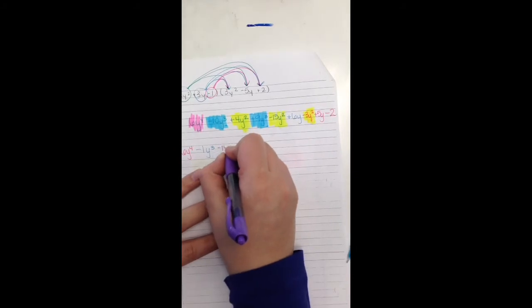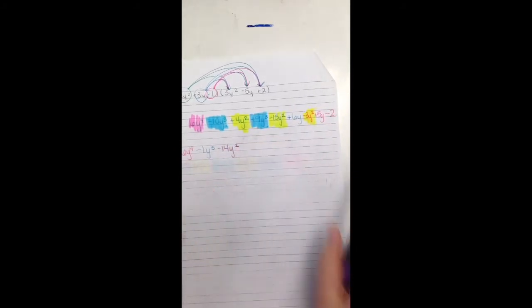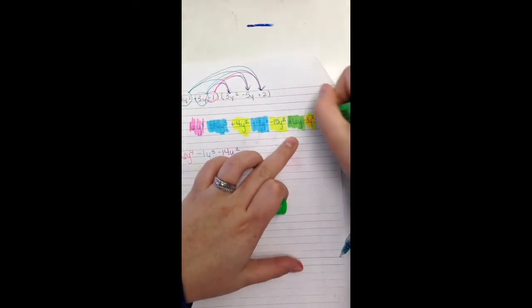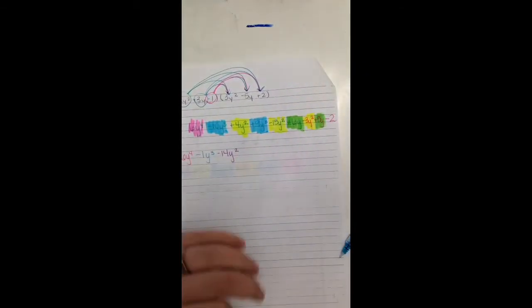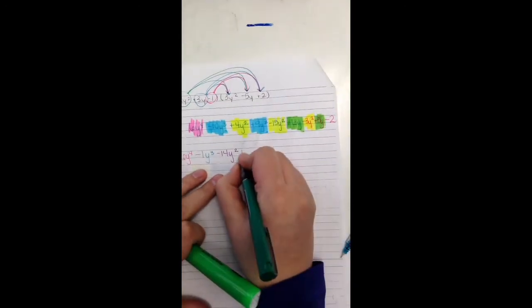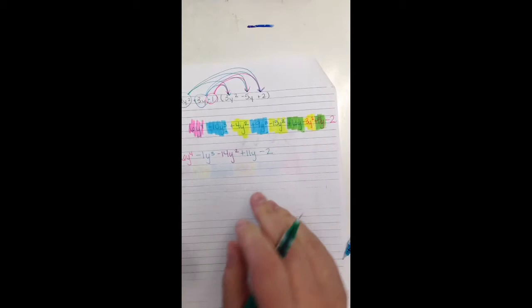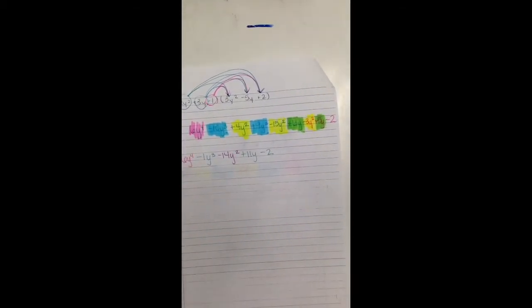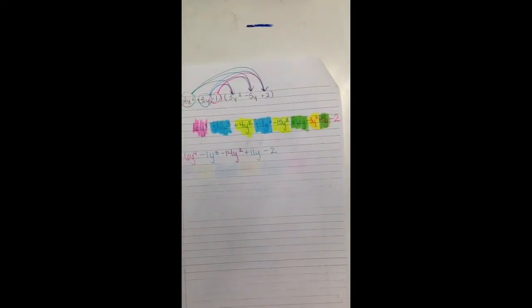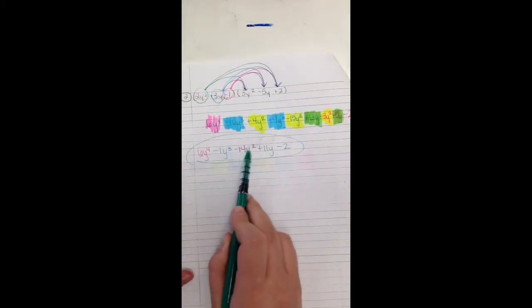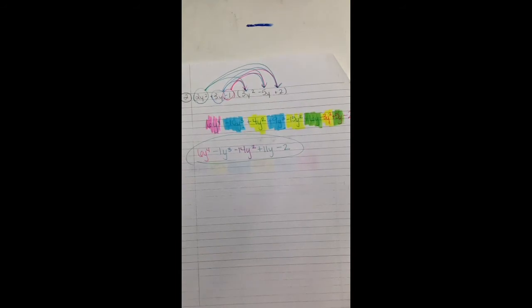So minus 14y squared. And then I have 6y and positive 5y, and I get positive 11y. And then the negative 2 is by itself, so minus 2. So this one has more steps because there are more terms being multiplied. My answer will be a little bit bigger, but it is in standard form because it goes 4, 3, 2, 1, 0. And it's in simplest terms because there are no like terms to be combined.